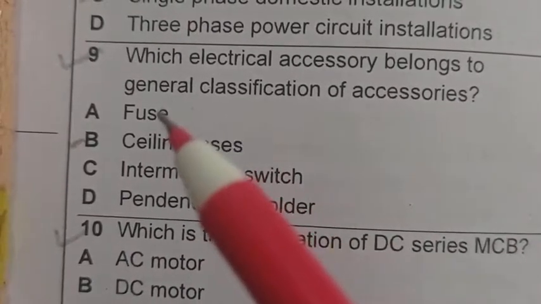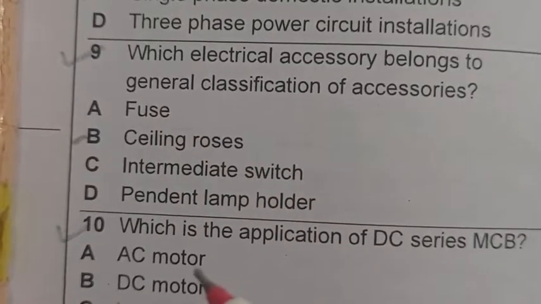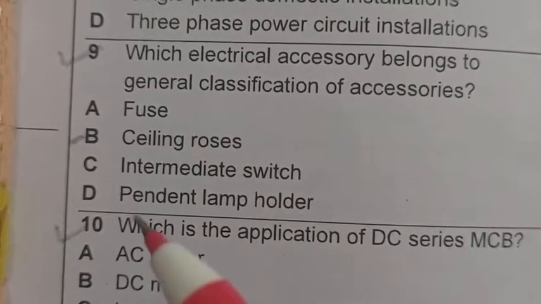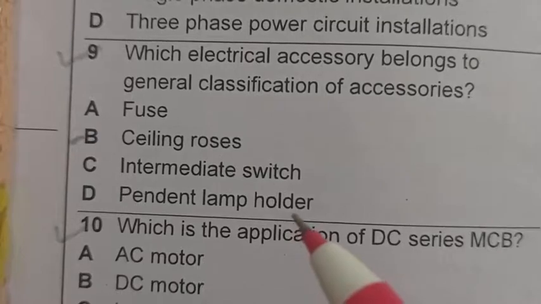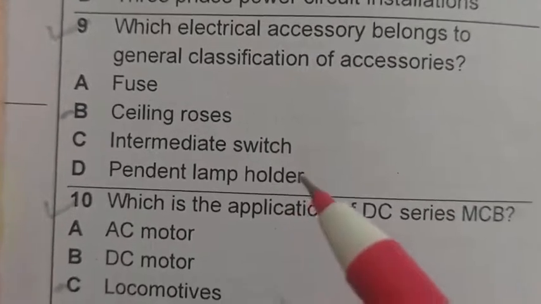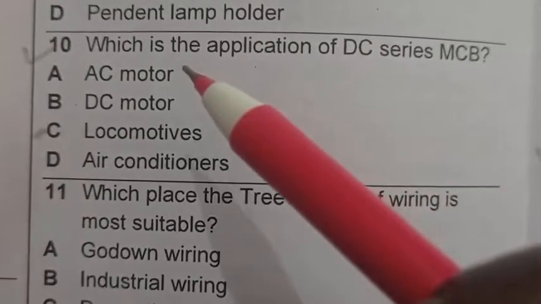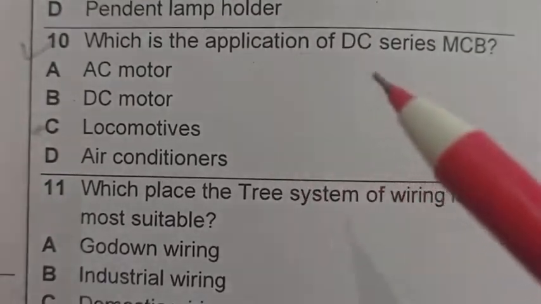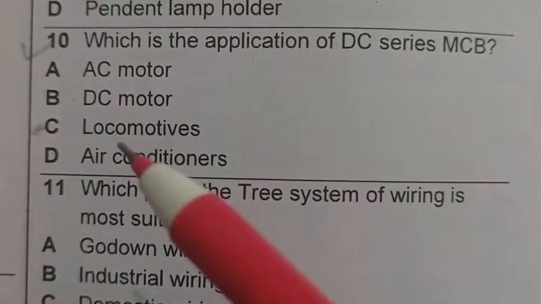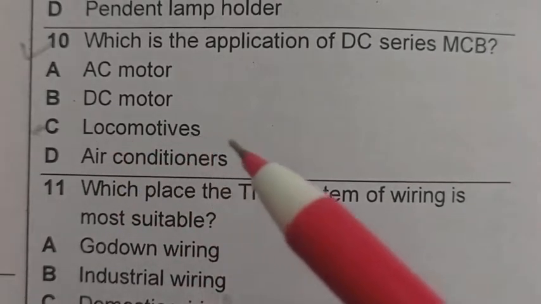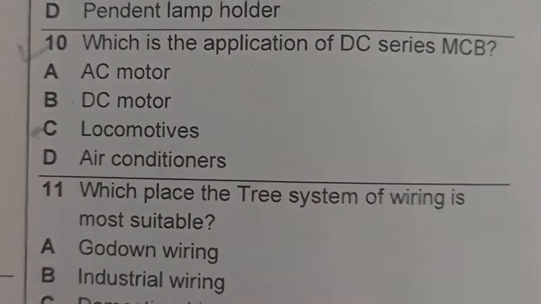Question number 9. Which electric accessory belongs to the general classification of accessories? Option B, ceiling rose, general classification. Fuse is a safety accessory. Intermediate switch is a controller. Pendant holder is for holding. So only the ceiling rose is a general accessory. Question number 10. What is the application of a DC series MCB? Option C, locomotive.